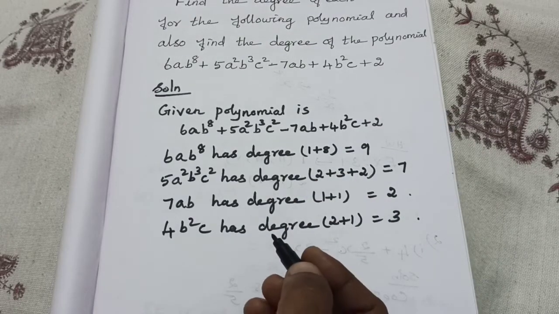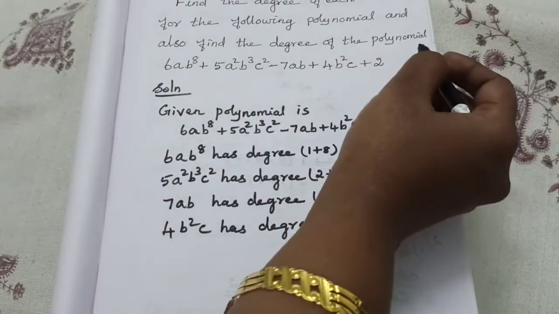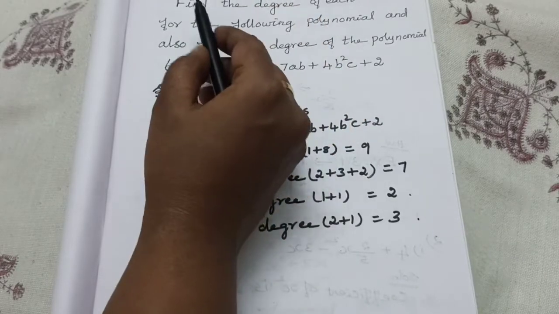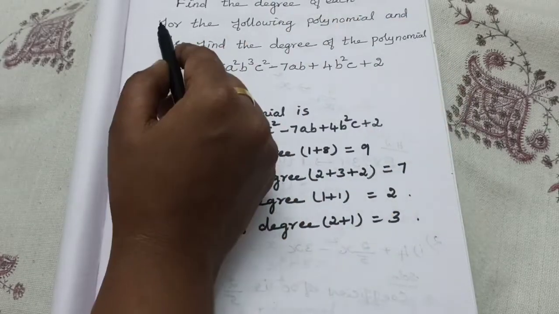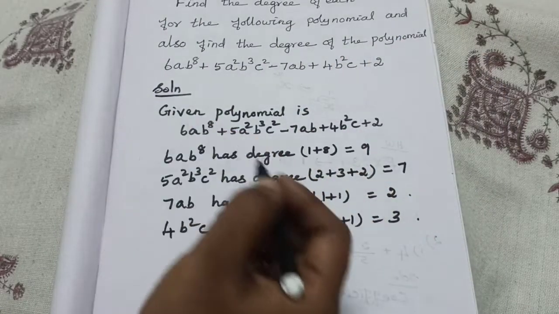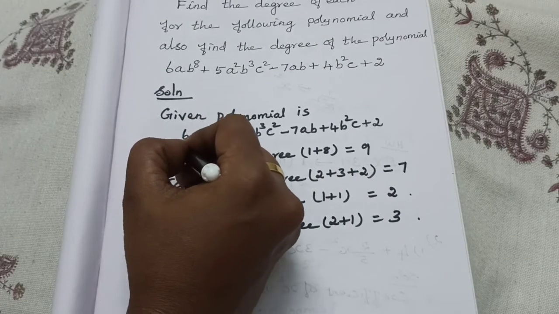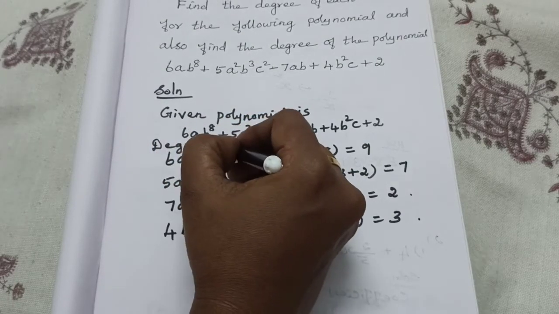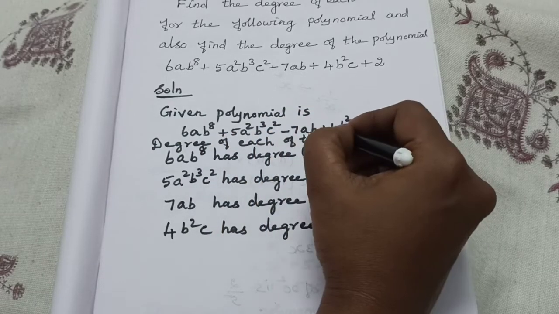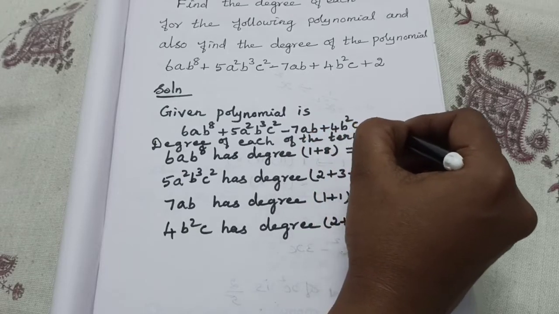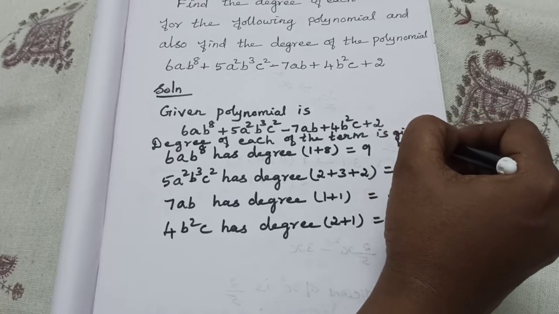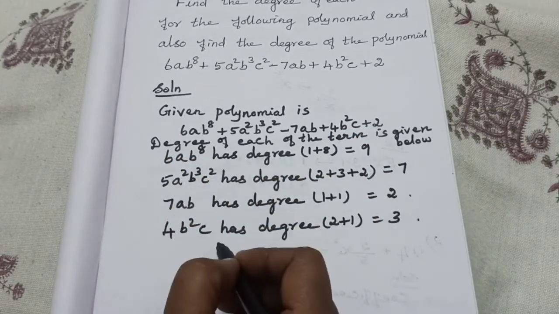Okay. Then how can we find out the degree? Our question is to find the degree of each term for the following polynomial. Each term. Okay, so we have to write: the degree of each of the terms is given below. First, each of the terms is written here, isn't it?